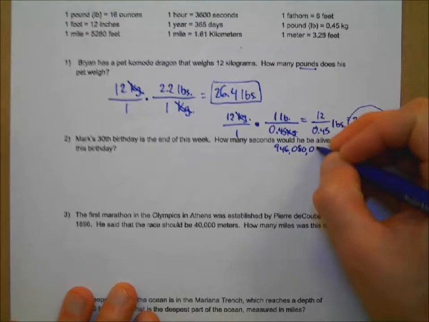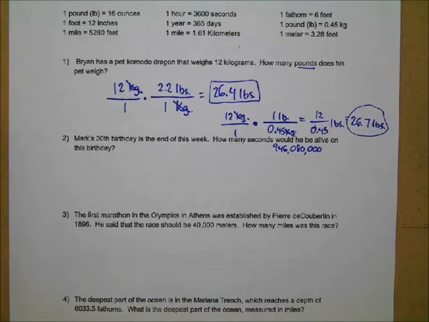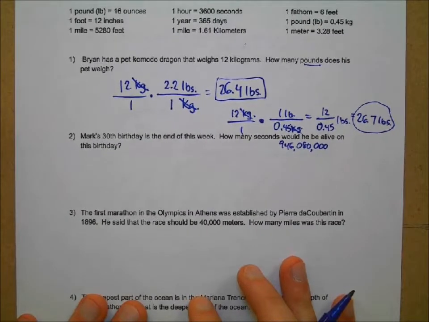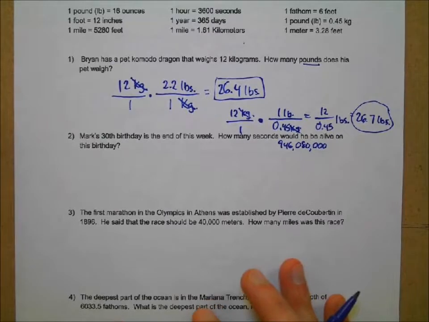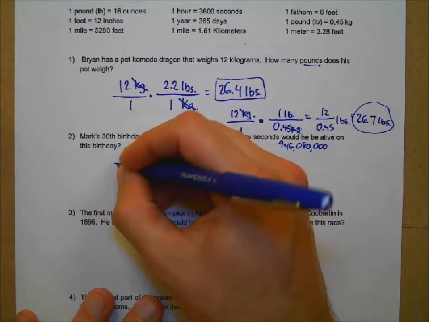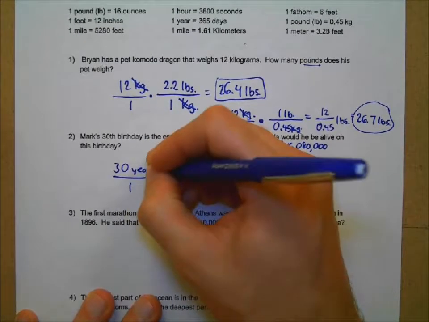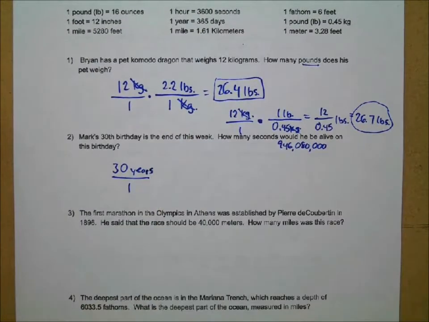So we'll write that answer down. Okay. So 30 is a number of what? If it's your 30th birthday you're celebrating, how many? It's 30 years, right? So 30 years. I think I'll put it over 1. And we want to convert that into what? Seconds. Okay.